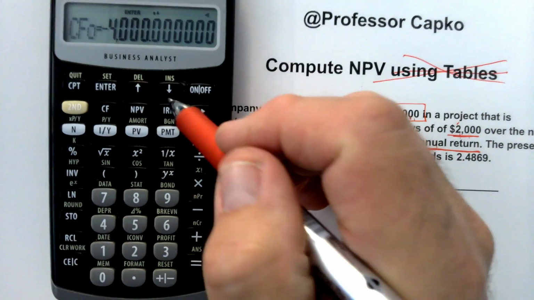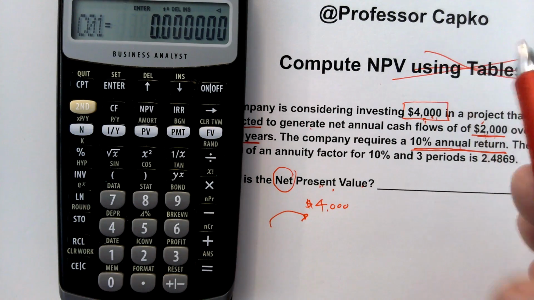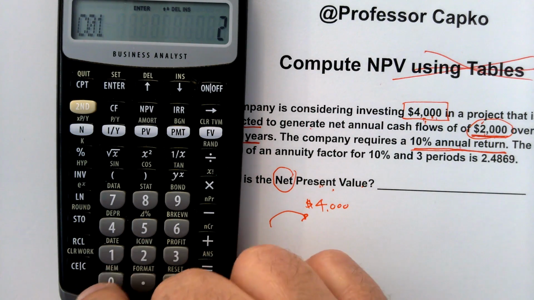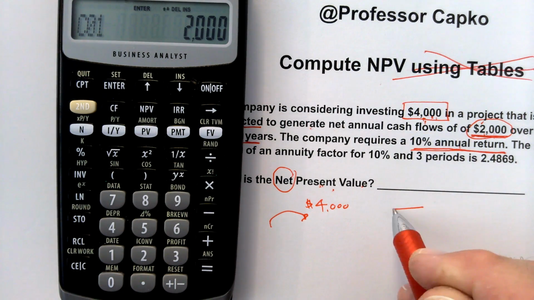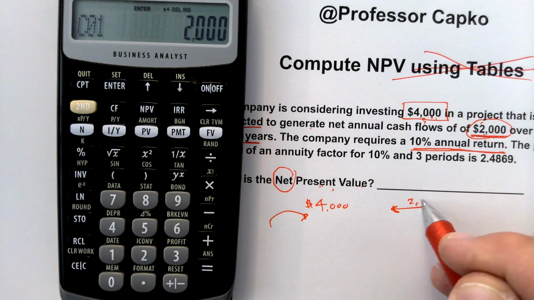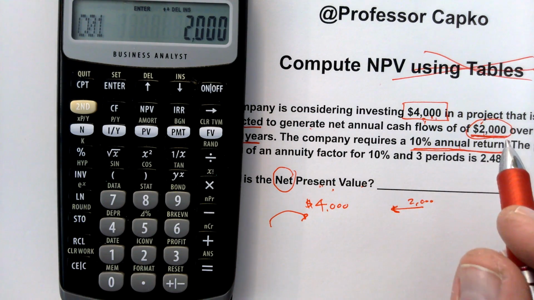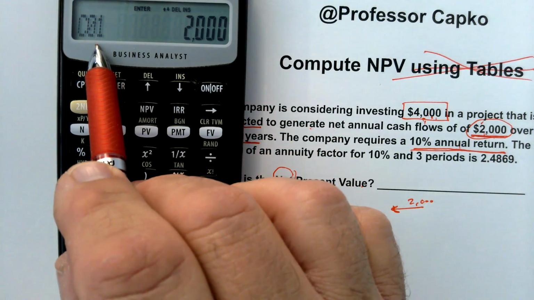This arrow down button right there, I'm going to hit that next, and it takes us to our cash flow one. Our first cash flow is $2,000. So I put that in there, and it's going to be positive because that's cash coming back into the company. That's a net cash flow, so they've paid taxes or whatever, and the $2,000 comes in. So that's cash flow one.